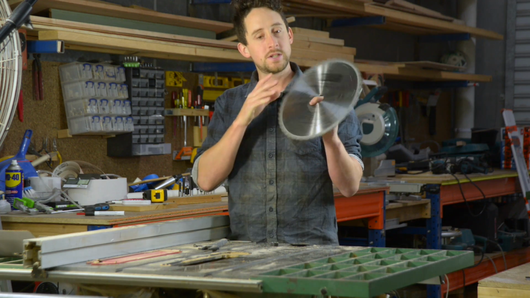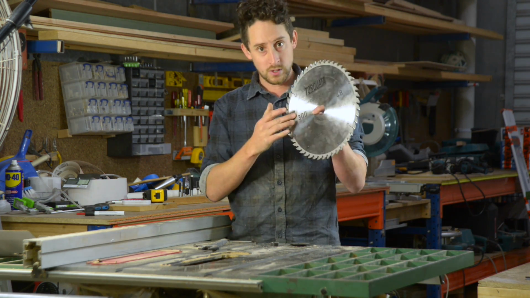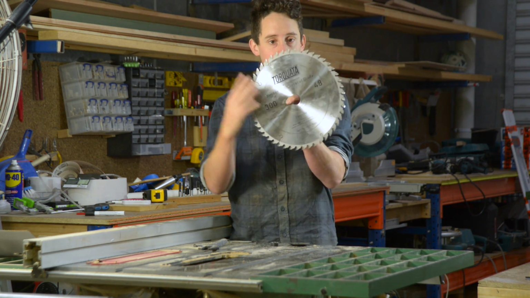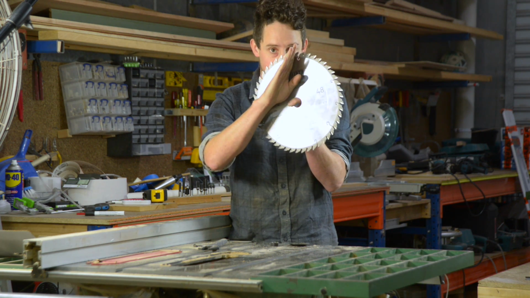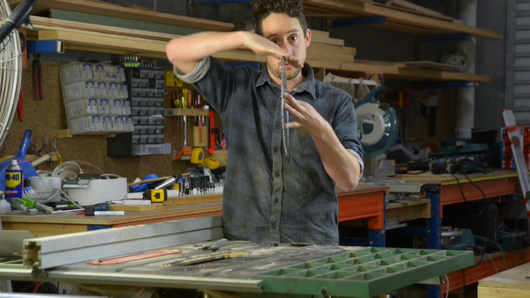There are three main features that affect how the blade performs. The first one is the number of the teeth on the blade. The second one is the angle of the face of that tooth to the blade. And the third one is the bevel, which is the angle of the top of that little tooth.